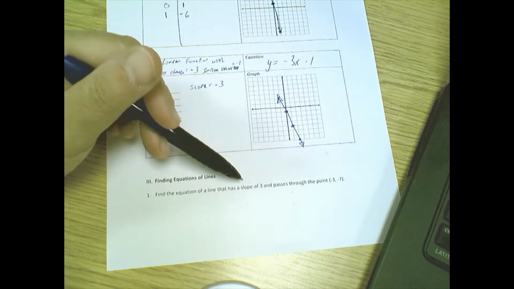Let's do some additional work with finding equations of lines. And remember, we're going to work with our different representations that we might have, whether that be slope-intercept form, standard form, point-slope form. We'll talk our way through some of these. Find the equation of a line that has a slope of 3 and passes through the point (-3, -7). Sounds like we got a slope, sounds like we got a point. I would think that point-slope form might not be the worst thing to do here.